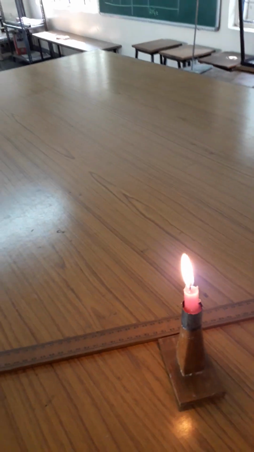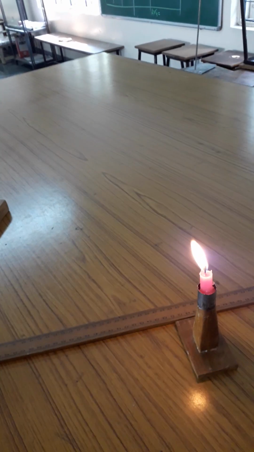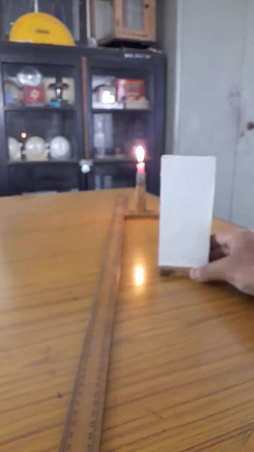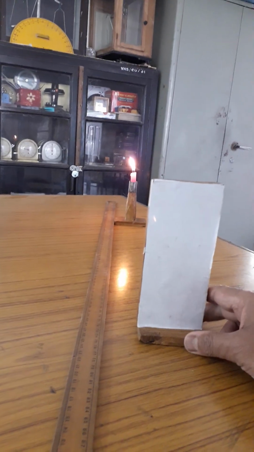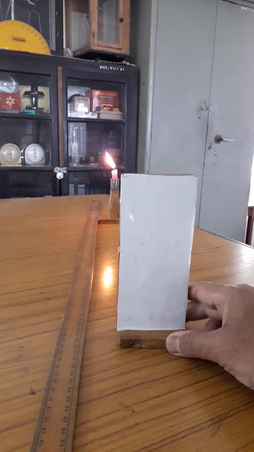Remember this, and this is when the object is between the focus and the radius of curvature. Conversely, when the object is far away, then we'll get an image, you can see the image. There's a sharp image on the screen, and it's very small and inverted.